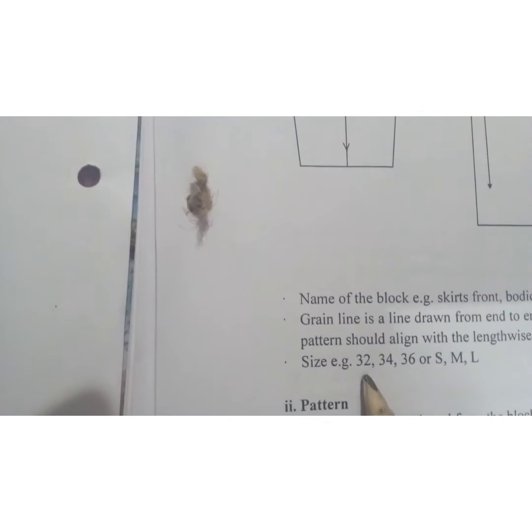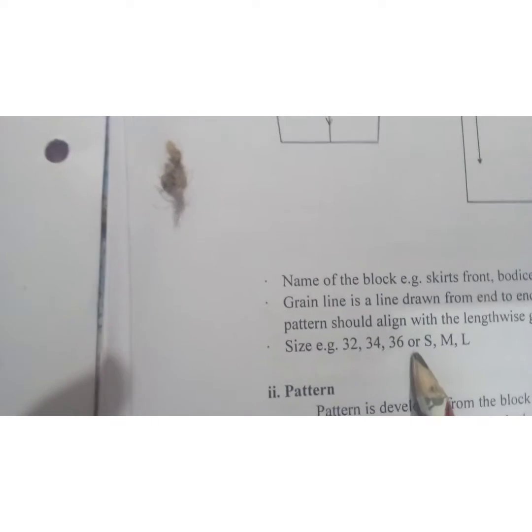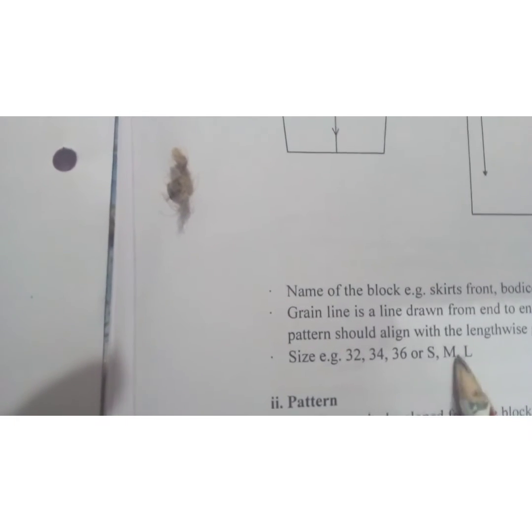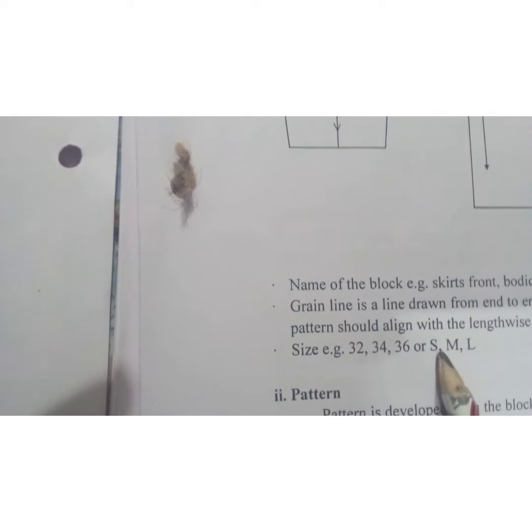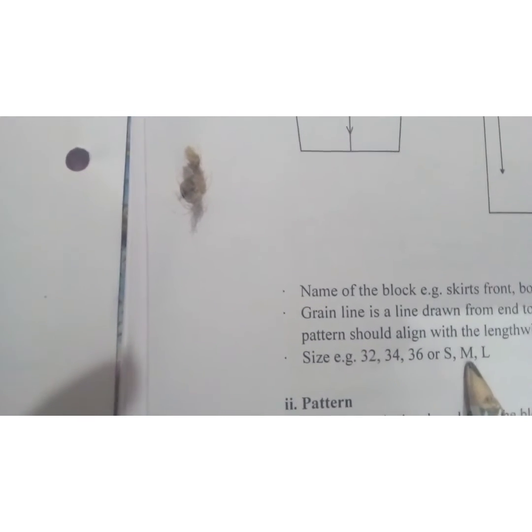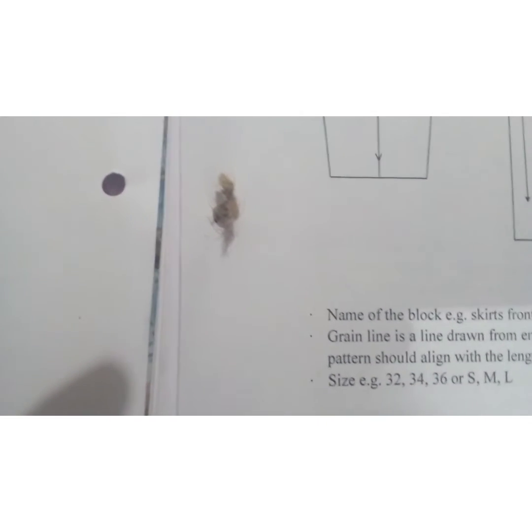So here, this is size 32, 34 and 36. This is the size: 32 bust line, 34, 36. S means small, M is medium, and this is L. So you can understand this, page 35 only this.